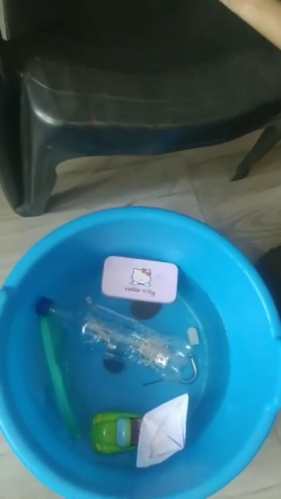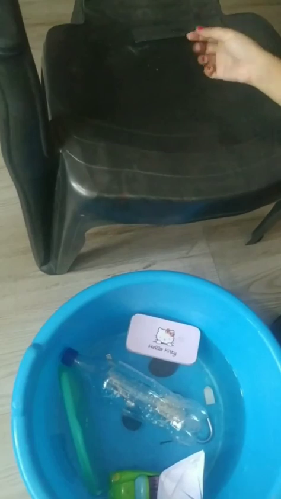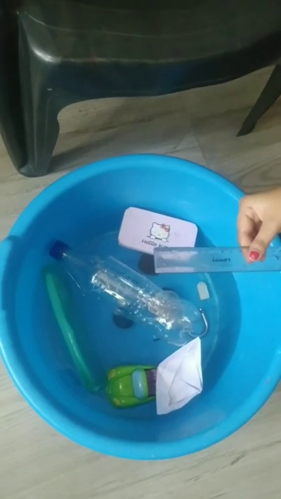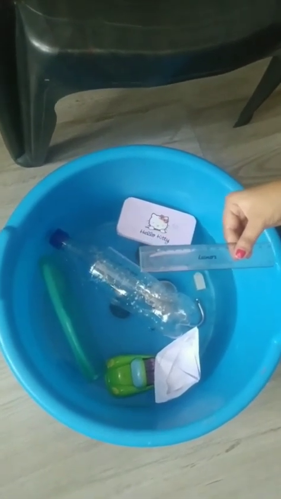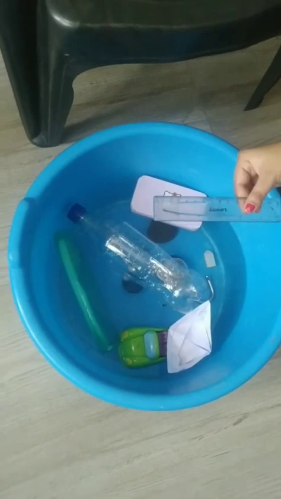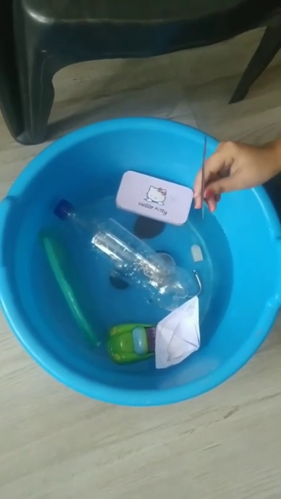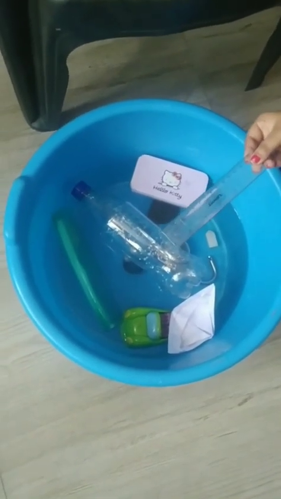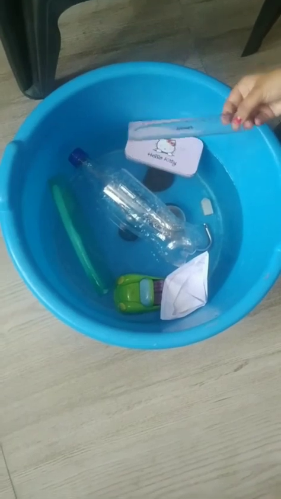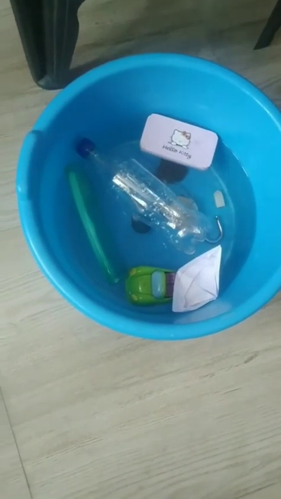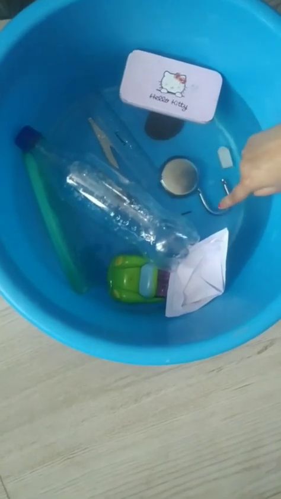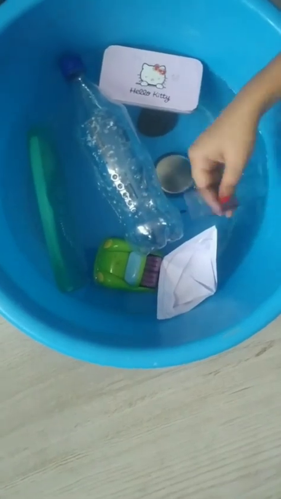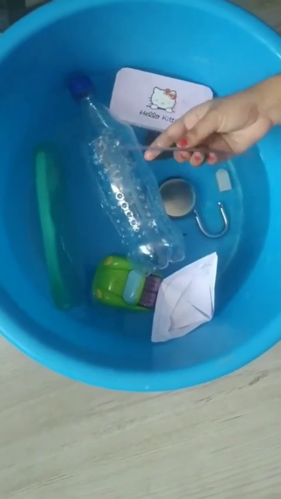Okay, now come to the last object. What is this? This is a scale. Okay, now you will guess whether it will sink or it will float. Okay, let's check. Oh, this is also floating. See, this is also floating because this is very light. The scale is also floating.